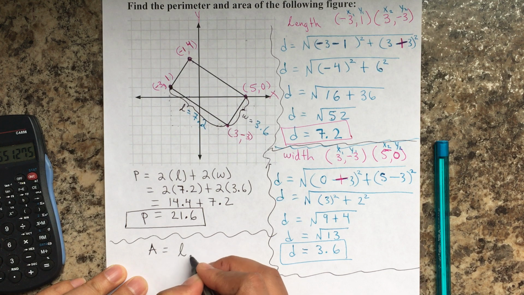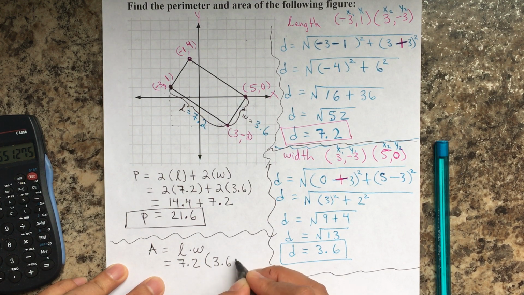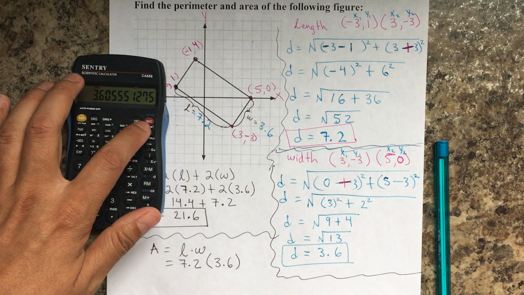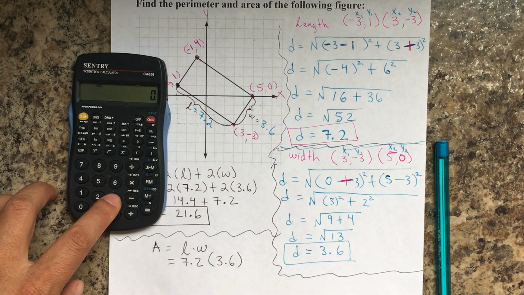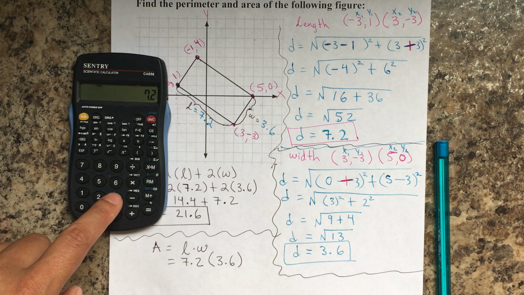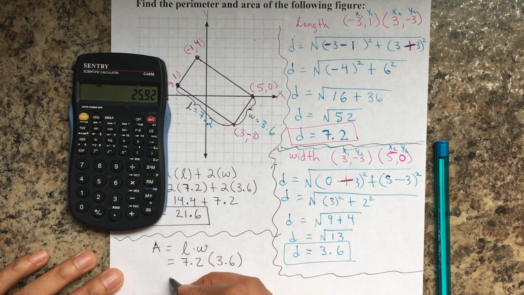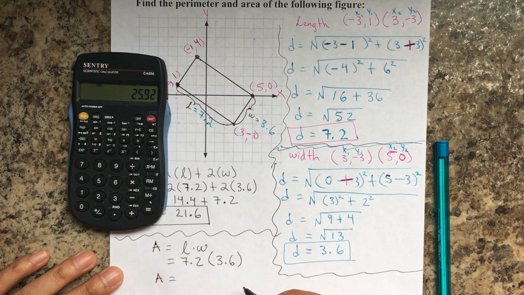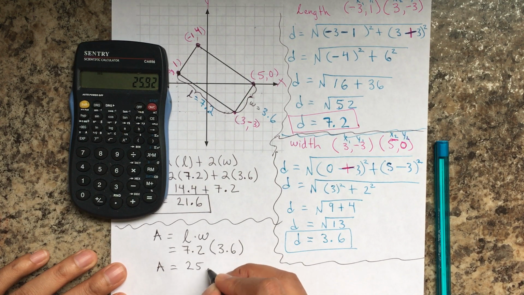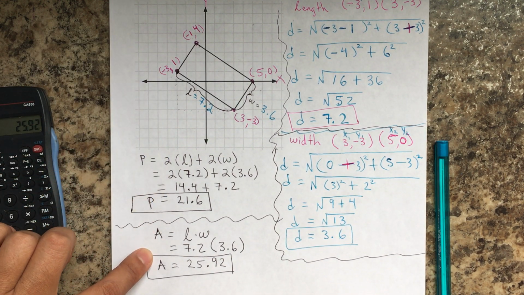For the area, remember that it's length times width, and the length is 7.2, the width is 3.6. This one I cannot do in my head. I can possibly do it on the side, but just for the sake of time, I'm going to choose my calculator. It's 7.2 times 3.6, and that's equivalent to 25.92. So that's my perimeter and my area.